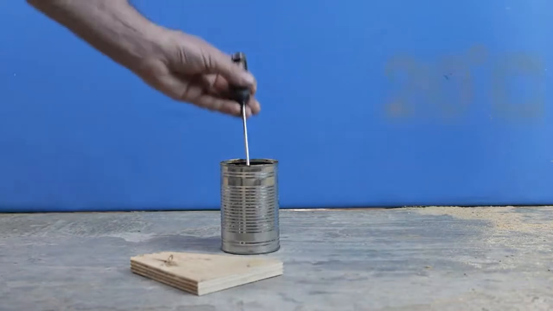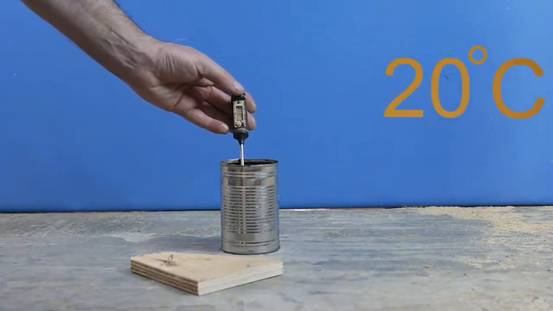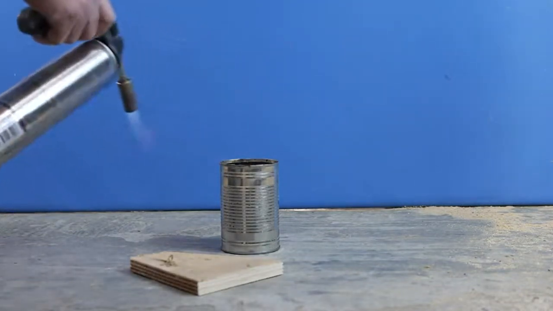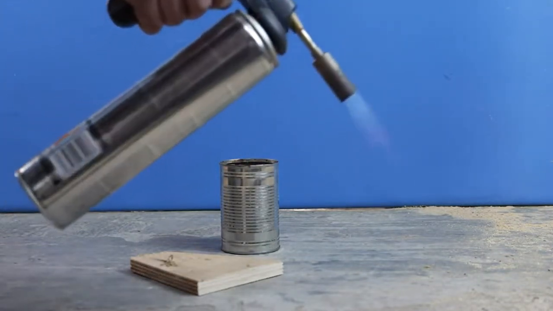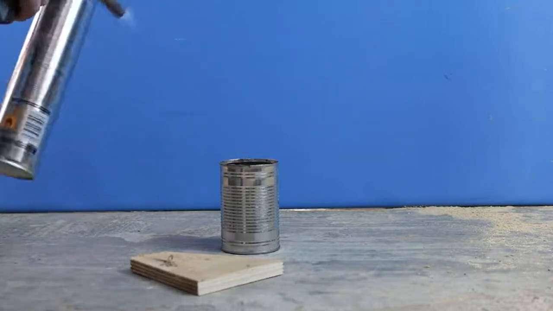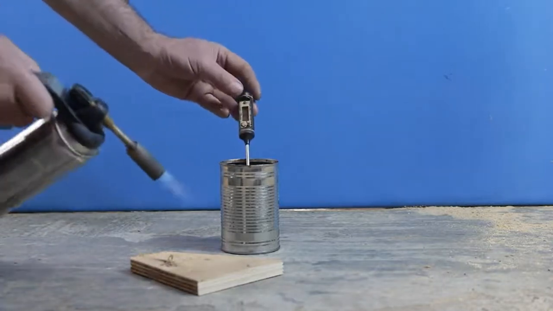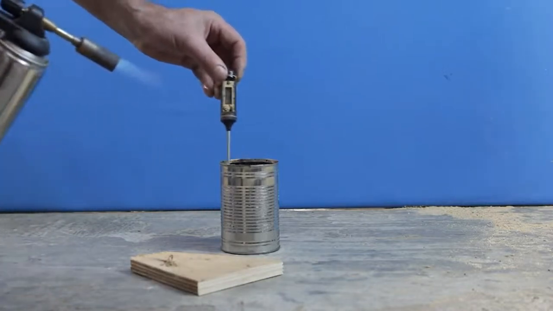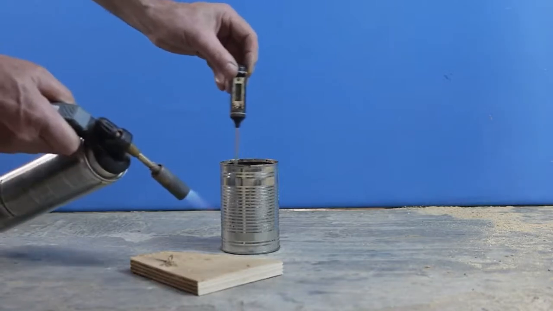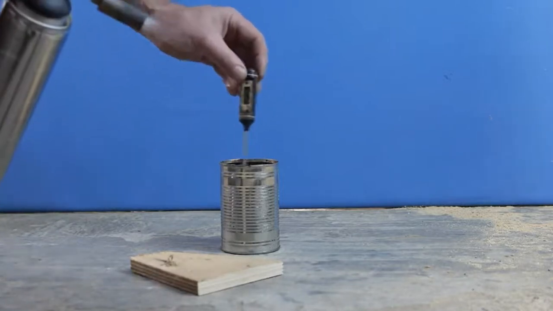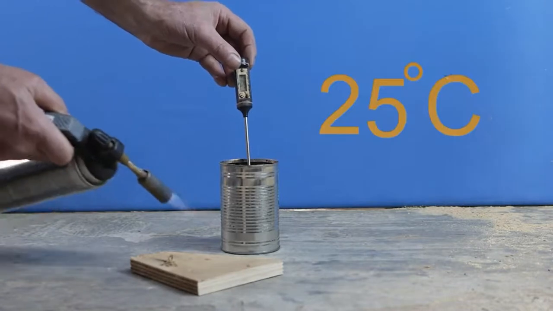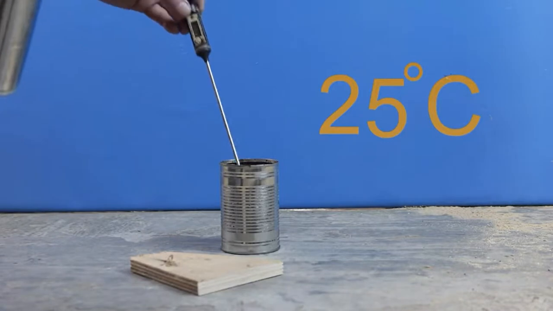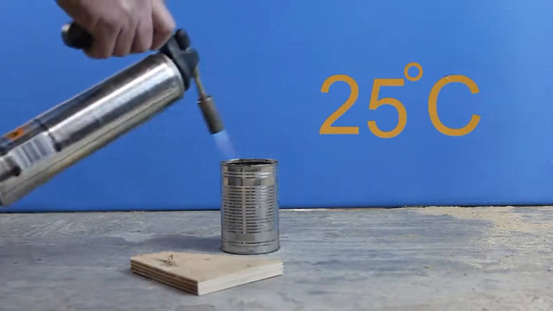Put the thermometer into the fuel. As you can see, it's at roughly room temperature, 20 degrees at the moment. Pass the flame over the top of the can 2 or 3 times slowly. Nothing happened, so put your thermometer into the fuel and use the gas flame to gently heat the sample up. You want it to rise about 5 degrees. So you can see we're at 25 degrees centigrade now. Remove the thermometer and again pass the flame over the top of the can.